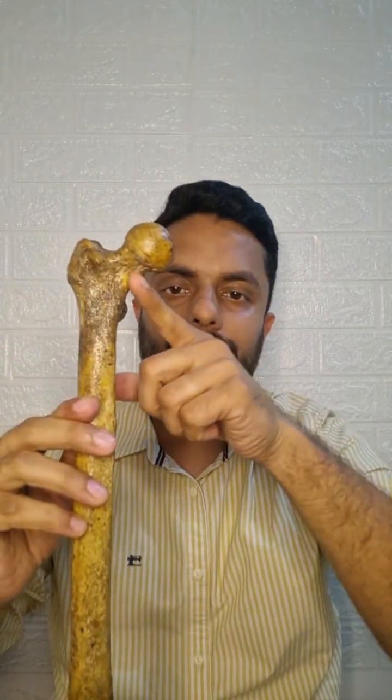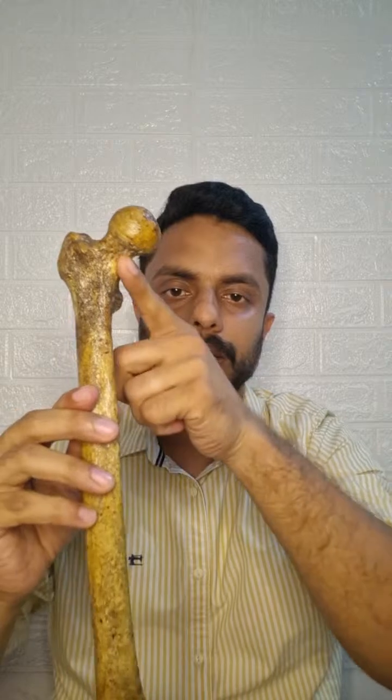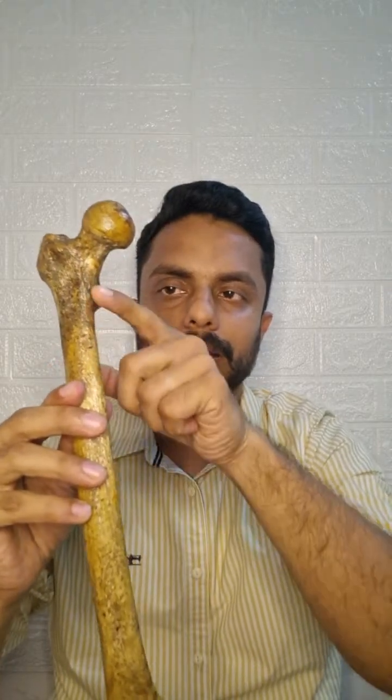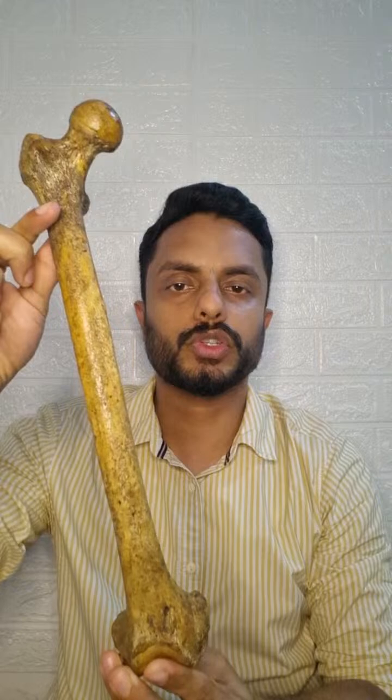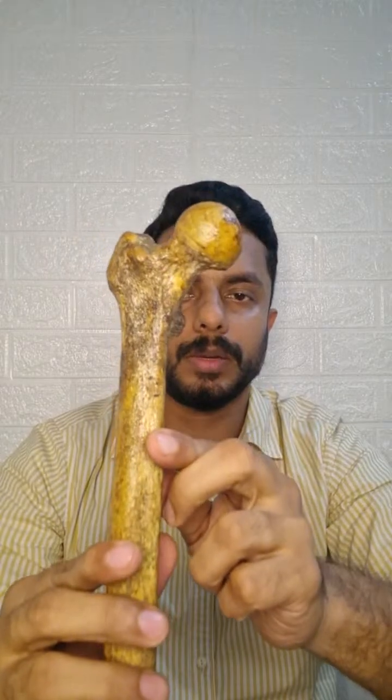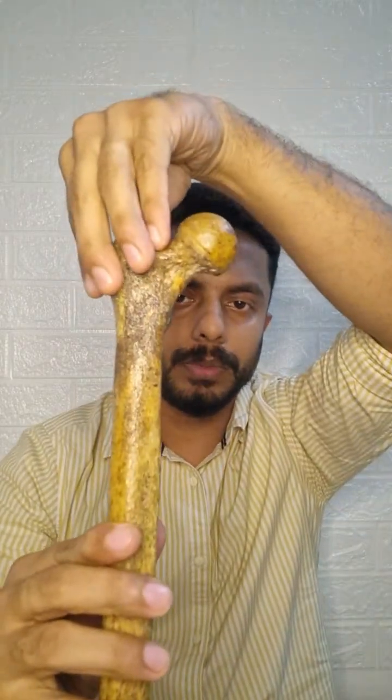And when this neck gets connected to the shaft, it actually creates an angle here. This is called the neck shaft angle, which is approximately 127 degrees. That creates a slight tilt in the normal anatomical positioning of this particular bone. It is not standing straight, instead it is tilted slightly in this manner. Then looking at the other external features on the upper end, you can see a bony prominence here.